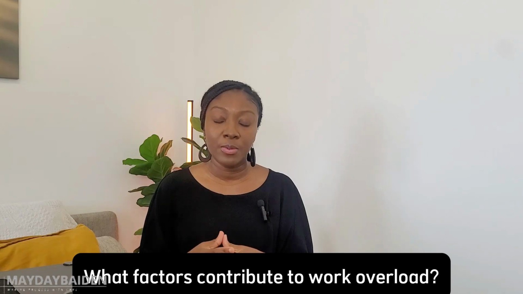You want to challenge your team, yes, but without pushing them to the point of stress or burnout. The Yerkes-Dodson law explains that there's a sweet spot when it comes to workload. Too little leads to boredom and too much can result in burnout. So our role as leaders is to help our teams to find that optimal balance, and finding that balance though can be tricky. But what factors contribute to workload?